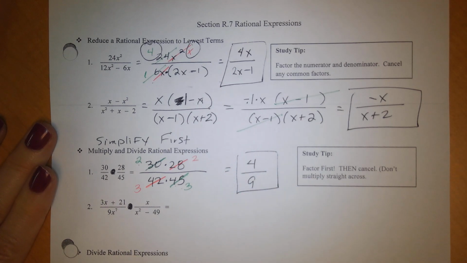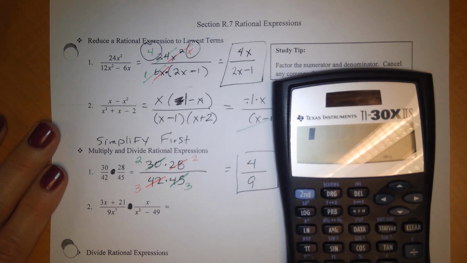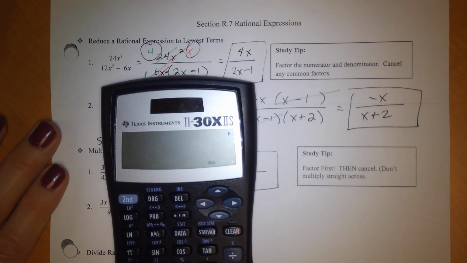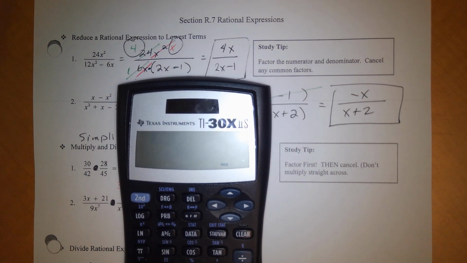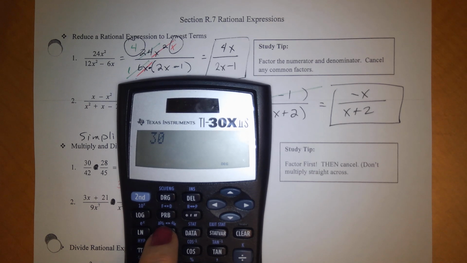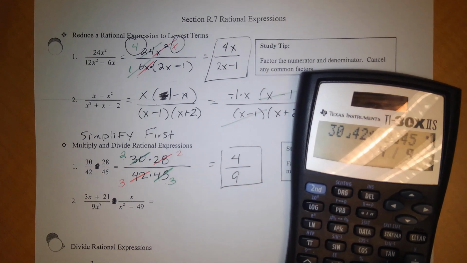Now on your calculator, these become a little simpler. If you were to do this on your calculator, I'll put it over here. You can put this all in as a fraction. Most calculators have a fraction key, which is an ab/c key. So if I put in 30 over 42 times 28 over 45, it will automatically reduce this down to 4/9, which was our answer.